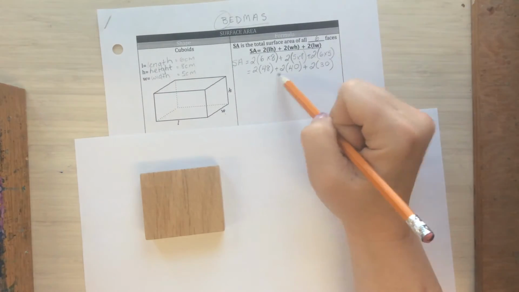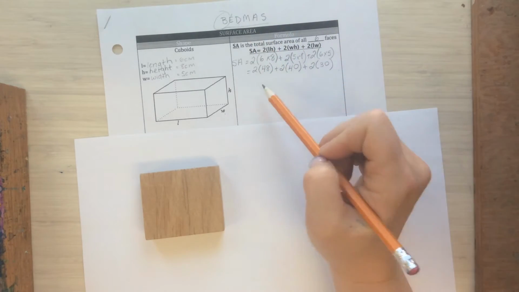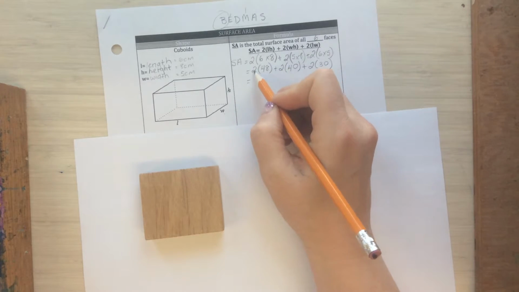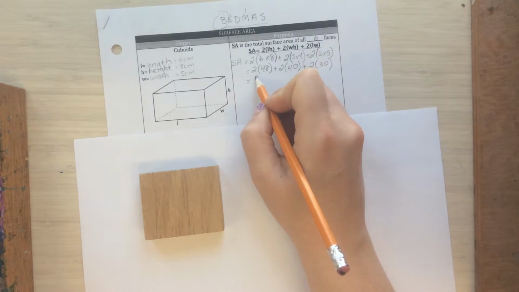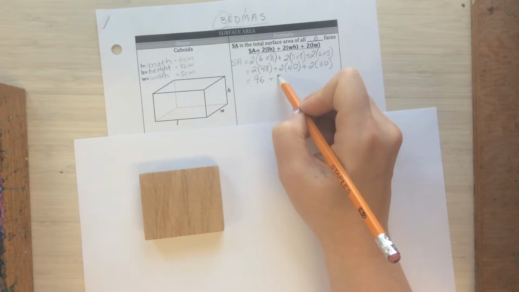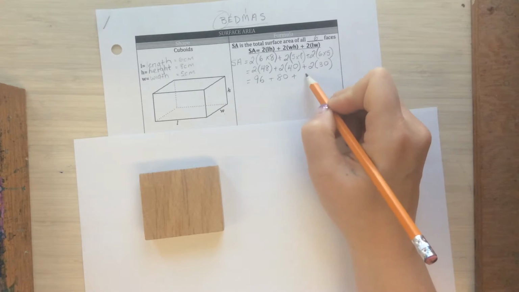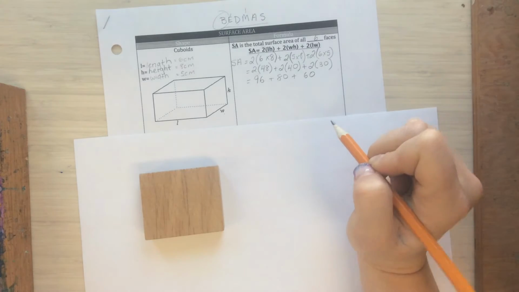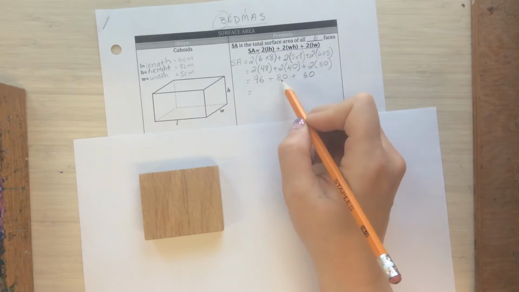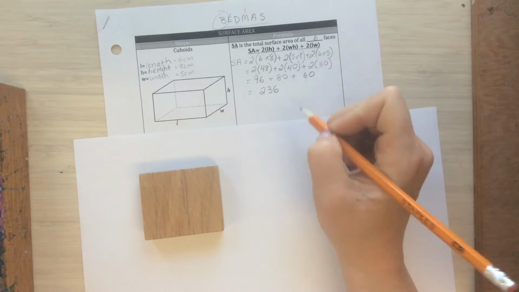Okay, so now we've taken care of that step. Now we're going to look for our exponents. Do we have any exponents? No exponents. Awesome. So the next one is division. I don't see any division. And we're moving on to our multiplication. So 2 times 48 is 96. 2 times 40 is 80. And carry on. 2 times 30 is 60. Okay? Last step is our addition. That's what we get to do next. So 96 plus 80 plus 60 should give you a total of 236.